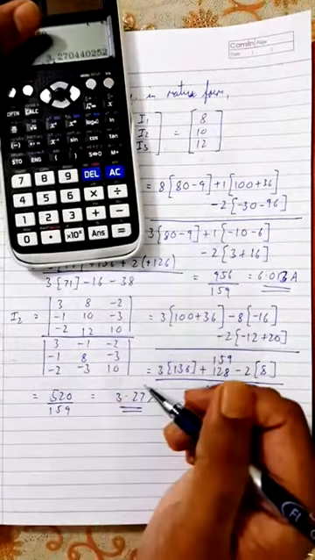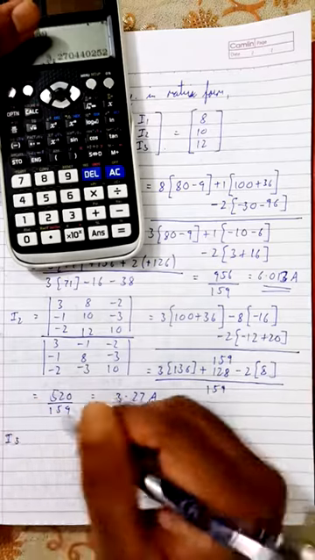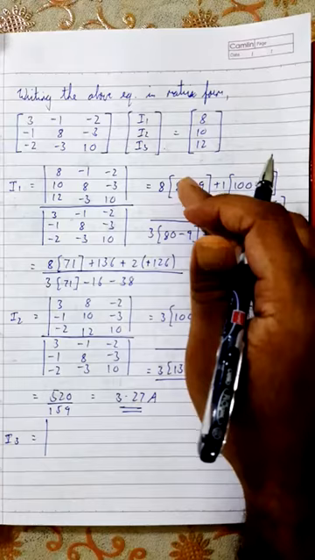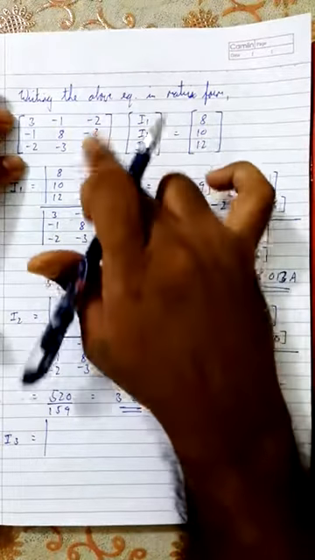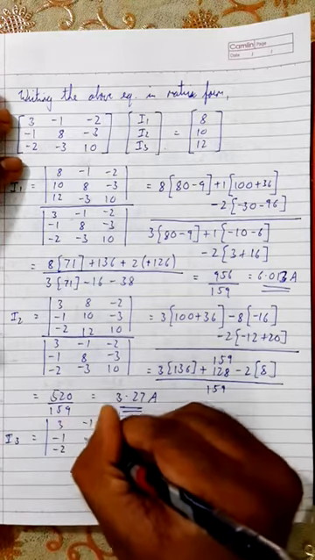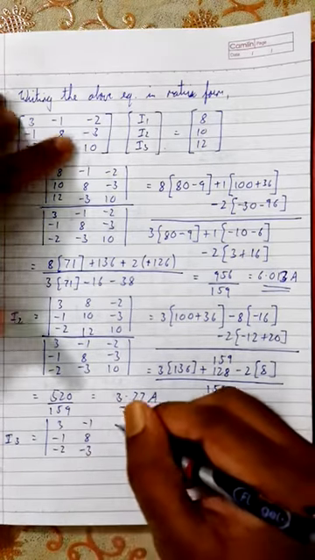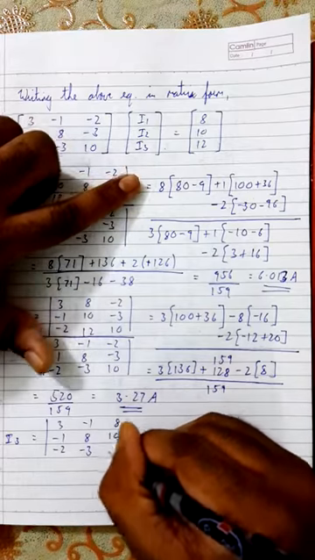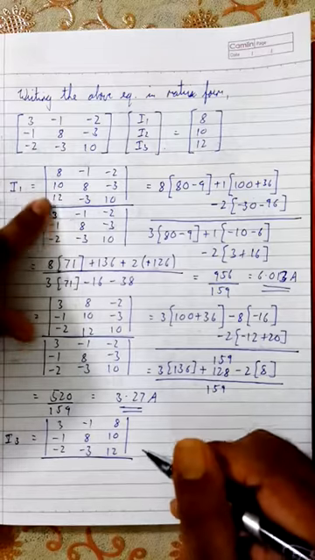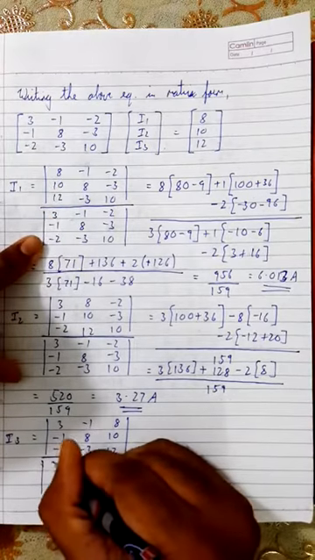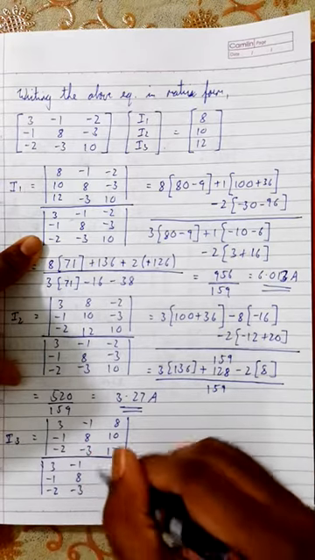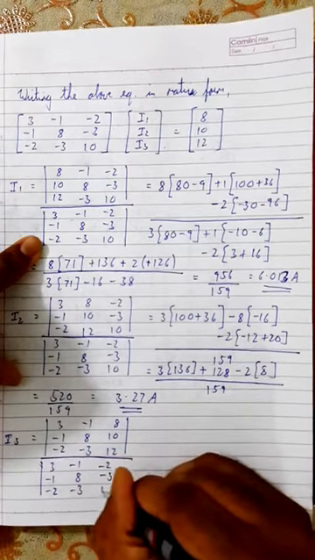Now next is to find the value of I3, right? For I3, replace the third column with this, so it will become 3, minus 1, minus 2, minus 1, 8, minus 3, and the third column will be 8, 10, and 12. Okay, divide by the denominator, which will be exactly the same, that is 3, minus 1, minus 2, minus 1, 8, minus 3, minus 2, minus 3, and 10.